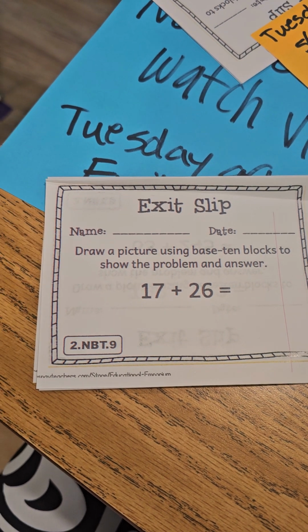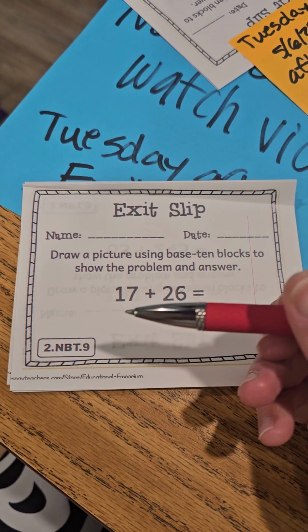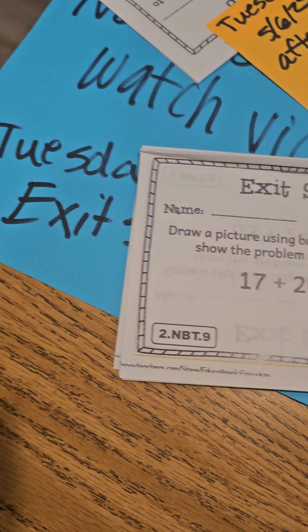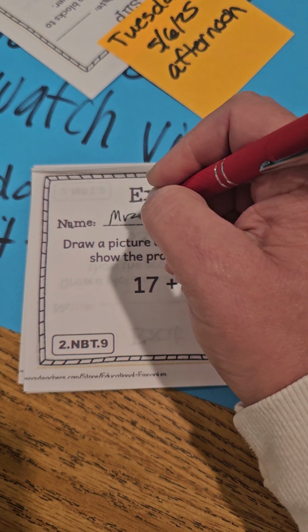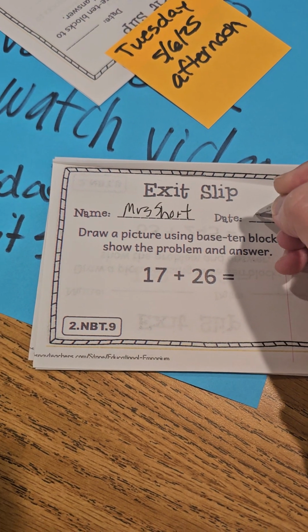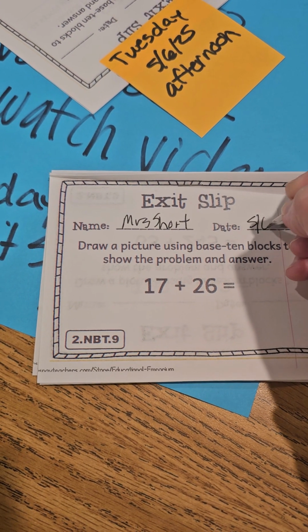Alright, so you should be back with a checking pen. Remember, you know where my checking pens are. Name and date. And 5, 6.